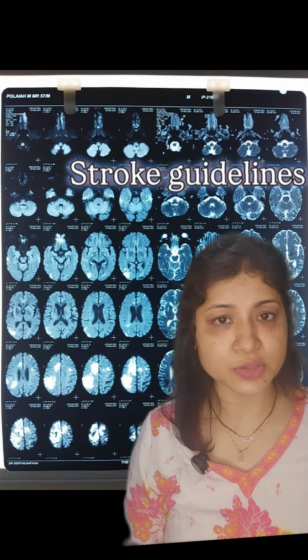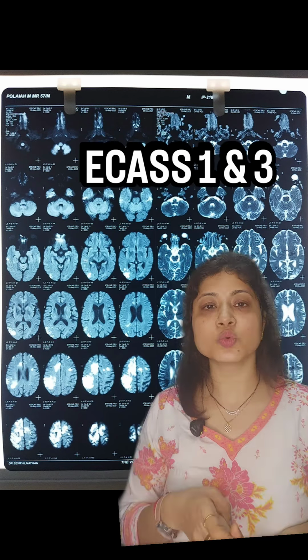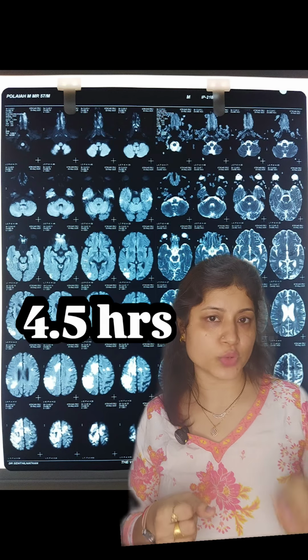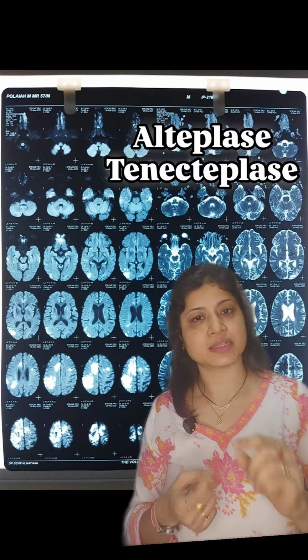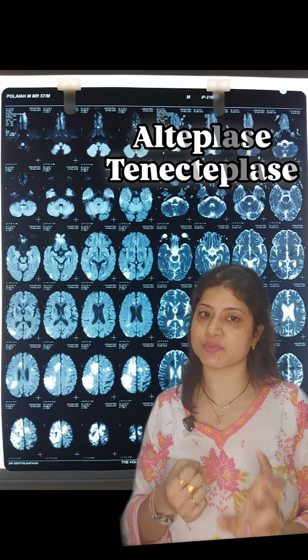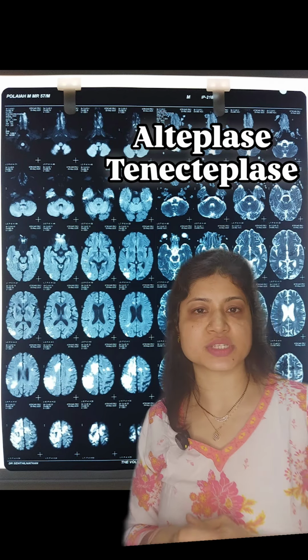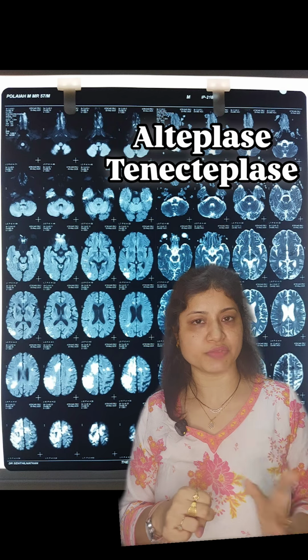So we have certain guidelines regarding thrombolysis and thrombectomy. Our ECASS 1 and ECASS 3 guidelines guide us about thrombolysis within 4.5 hours with alteplase, that is a dosage of 0.9 milligram per kg body weight with 10% given as a bolus over the first 10 minutes, followed by the infusion. Tenecteplase is given at a dosage of 0.25 milligram per kg body weight.